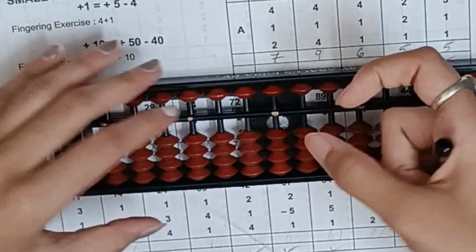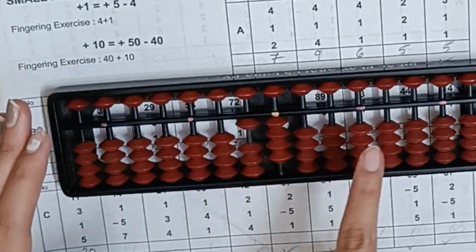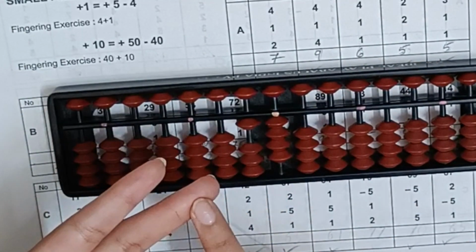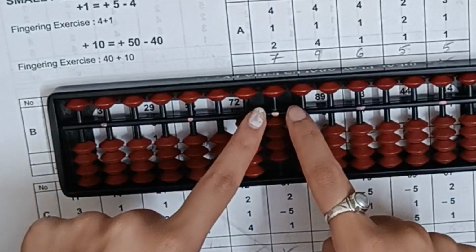Okay, so next question is 14, 1. For 1 again, do you have 1 here? You don't have, so you need a formula. You have two formulas, big friend, small friend. Now how to rule out which one to use? By seeing the position of 5.